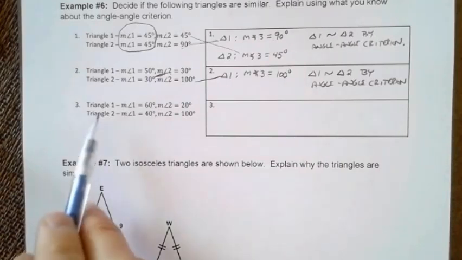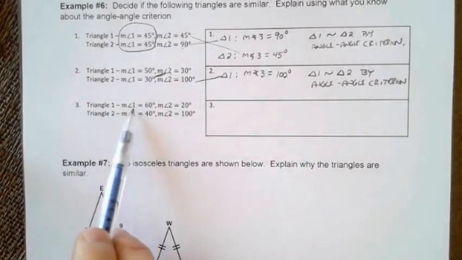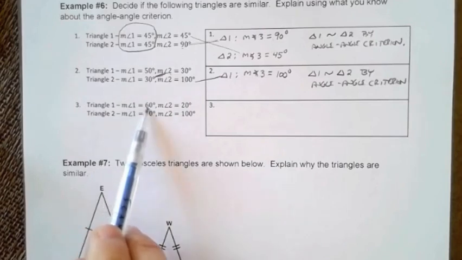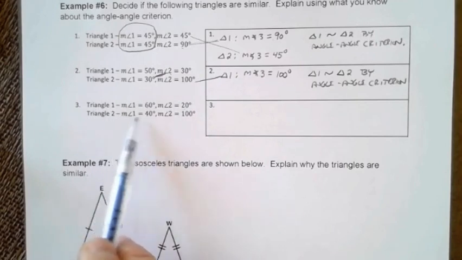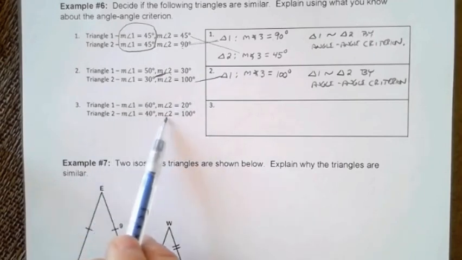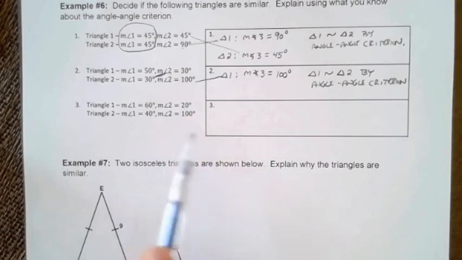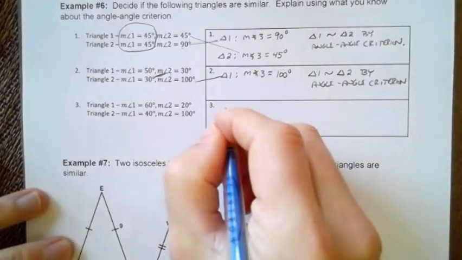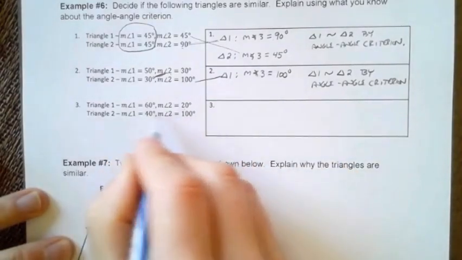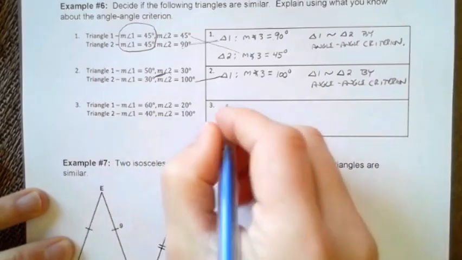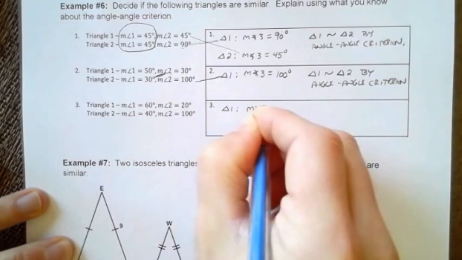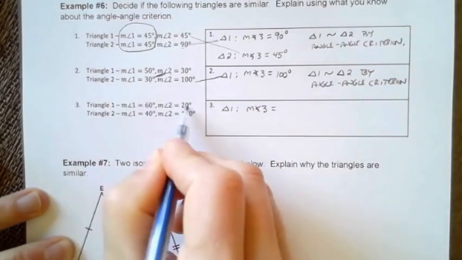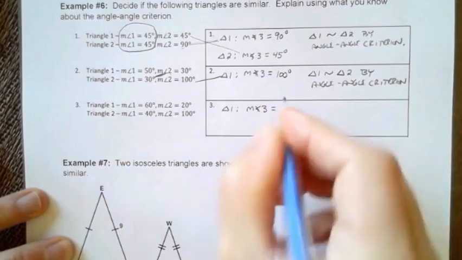Triangle one has the measure of angle one as 60 degrees, and the measure of angle two is 20 degrees. For triangle two, the measure of angle one is 40 degrees, and angle two is 100 degrees. Right now, I'm not seeing any congruent angles at all. So for triangle one, we need the measure of angle three: 60 plus 20 is 80, and 80 plus 100 would be 180.